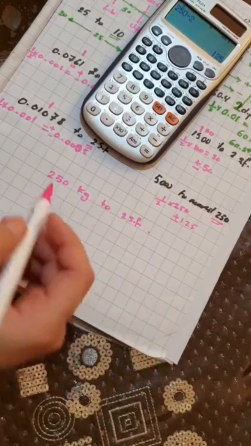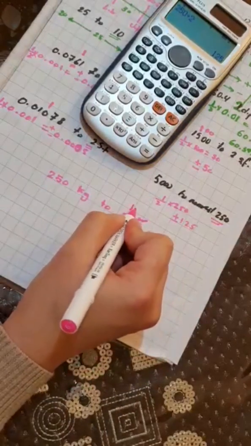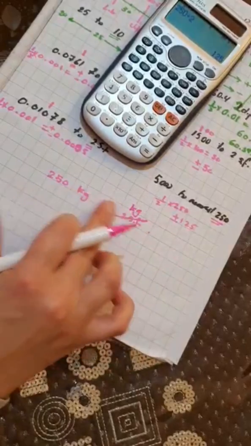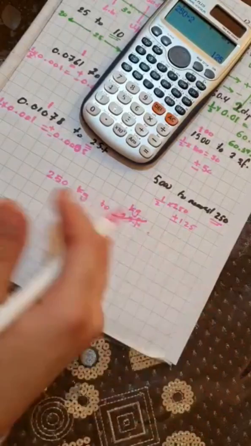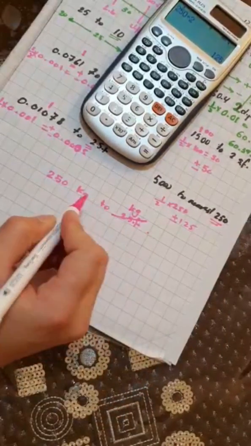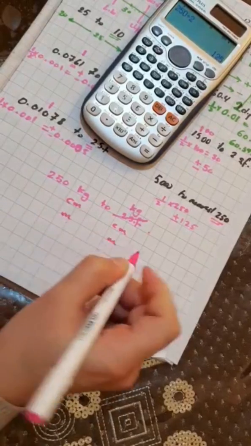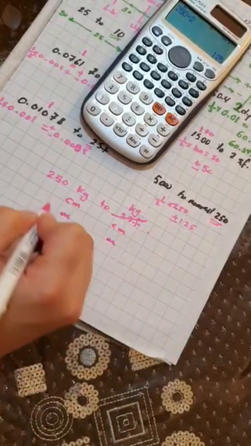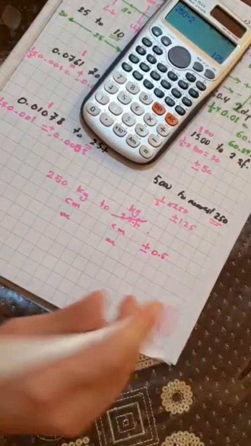In some cases, they will ask me, it's 250 and I want it to the nearest kilograms. To the nearest kilograms, if we have the same unit, I'm going to say it's a whole number and add and subtract 0.5. So kilograms and kilograms, centimeters and centimeters, meters and meters. This means you are dealing with the whole number, and in this case you need to add and subtract 0.5.